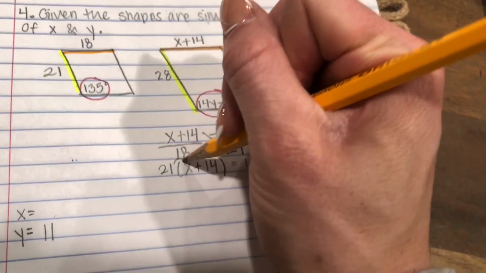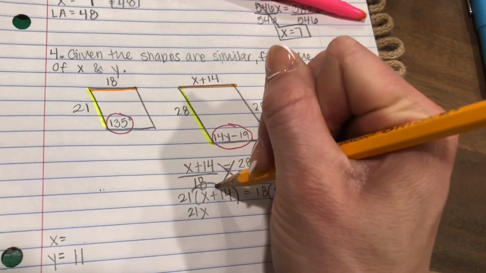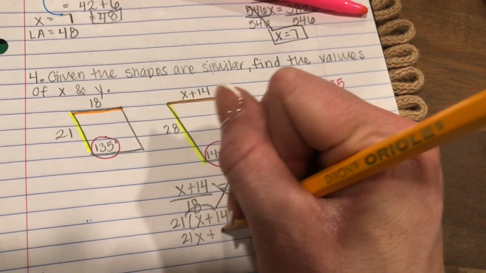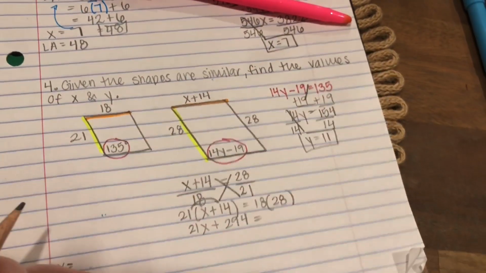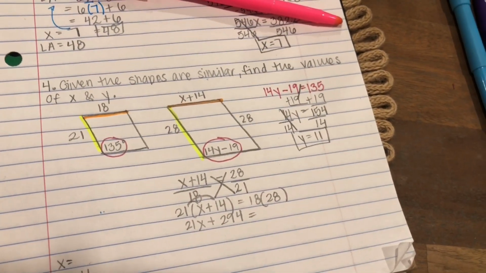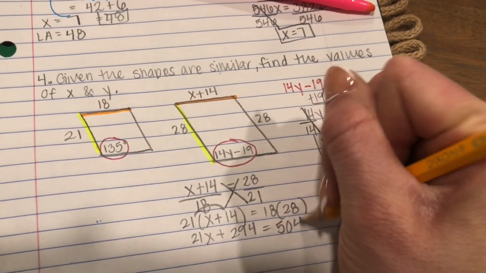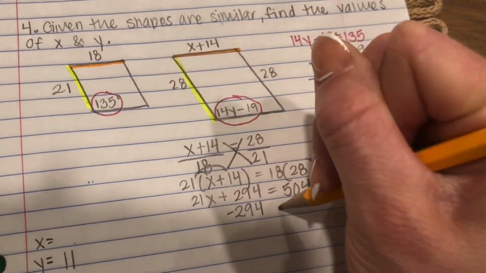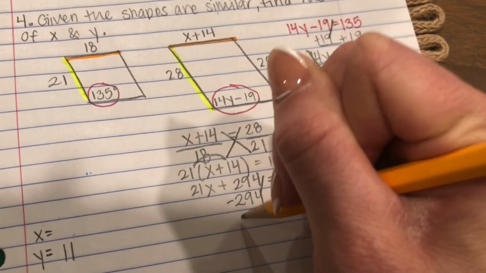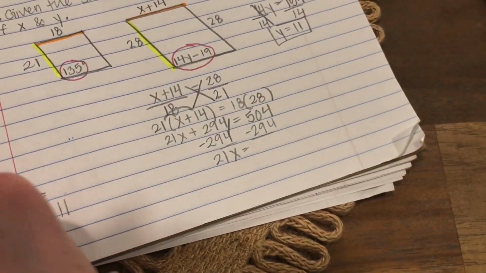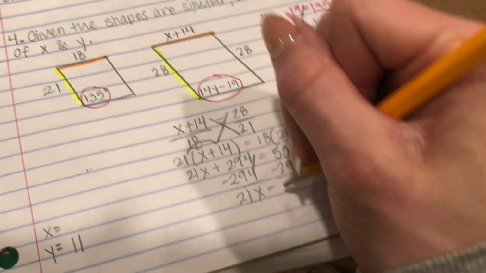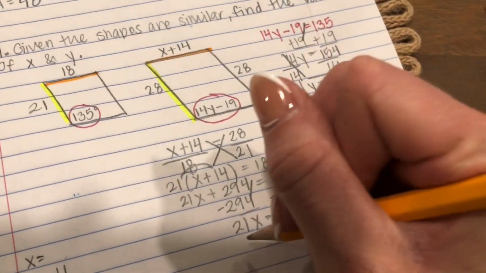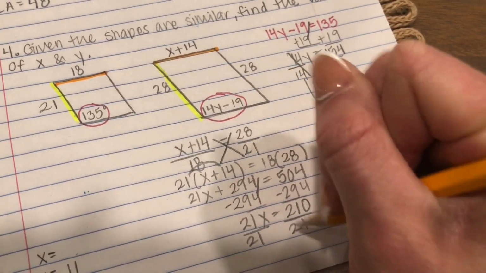And then now you solve for x, so we're going to distribute. And then this, 504. So now you can solve for x by subtracting 294 on both sides. And then divide by 21 on both sides.